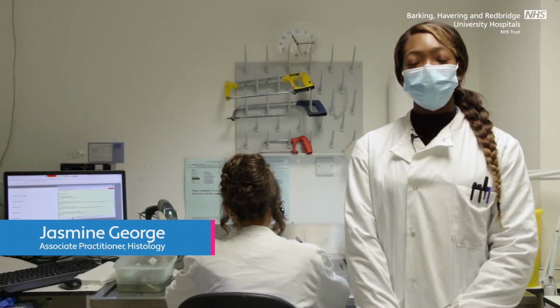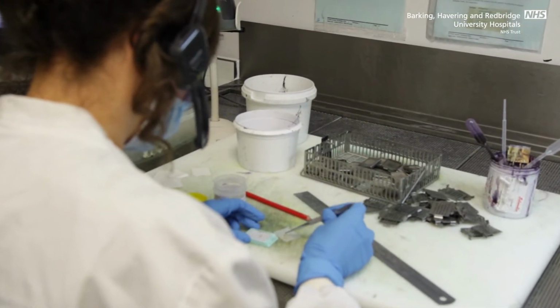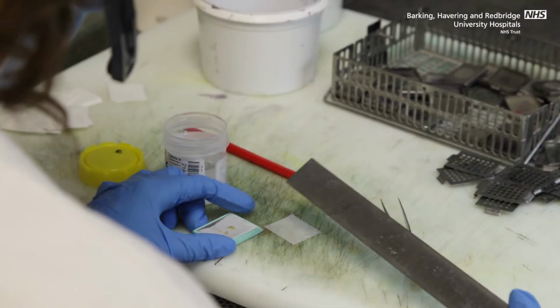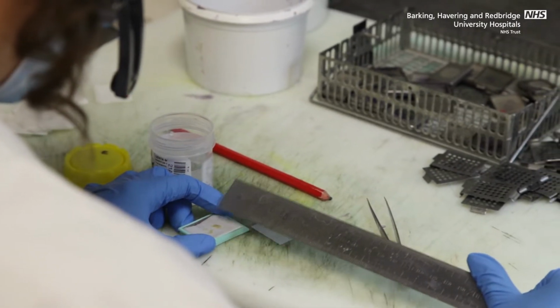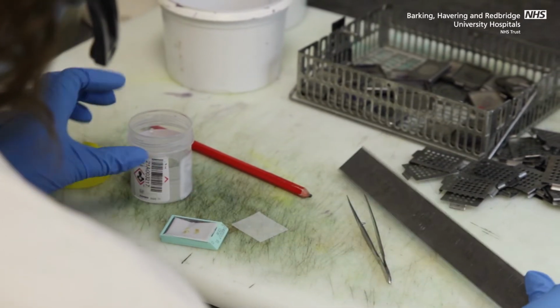Biopsy specimens are transferred from the pot into a cassette by a BMS and assisted by a lab assistant who will write down the blocking details. Three pieces of tissue ranging in size between 3 to 4 millimetres.